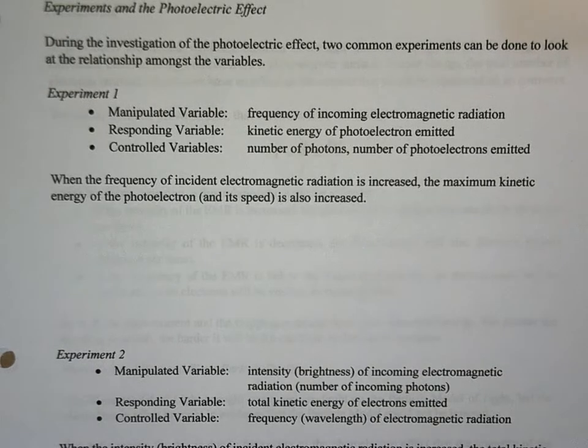So with the photoelectric effect, we just want to talk about some experiments. And these aren't specific experiments. These are more like, we'll call it a thought experiment realistically. So we want to look at a couple of experiments. We want to look at manipulated and responding variables, and we want to control a few things. And we want to see the relationship between these variables.